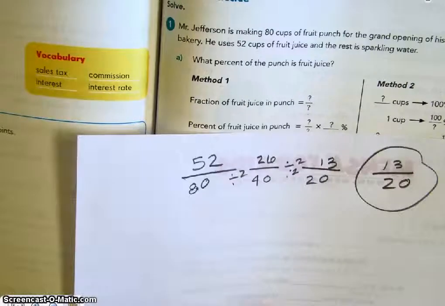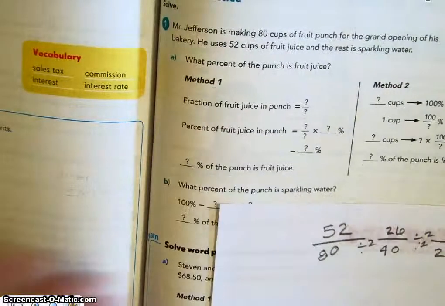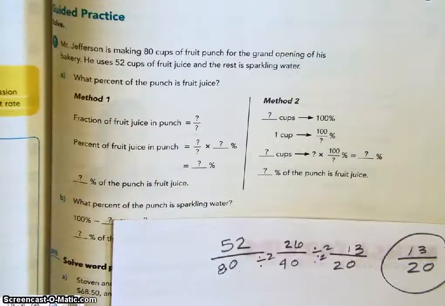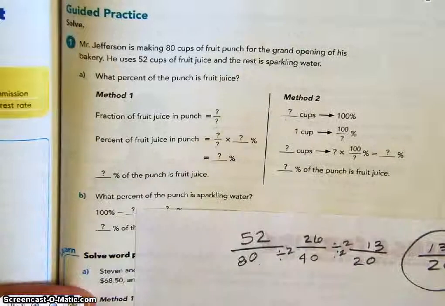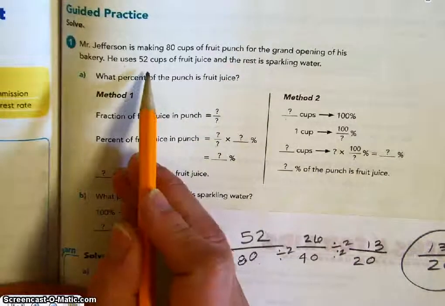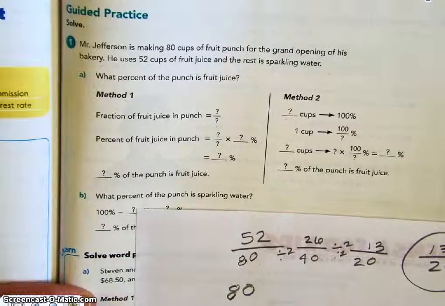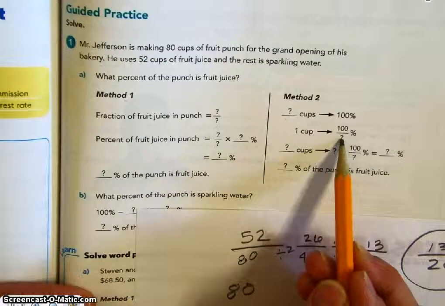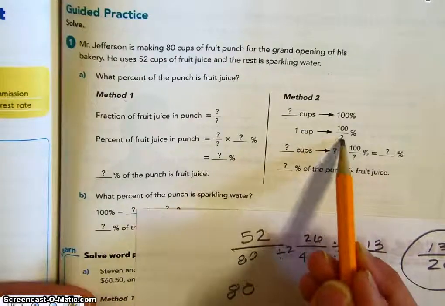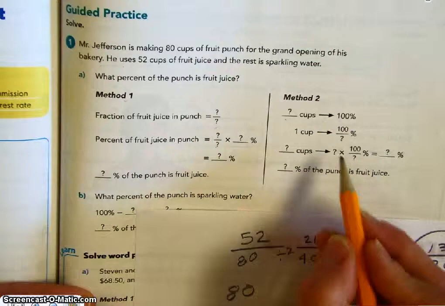And if you enjoyed method 2, let's talk about that. Method 2 was right over here. And so I'm going to push my book over a little bit. So method 2, how many cups equals 100%? Well, up here if we look at it, it says 80 cups equals 100%. And so we put 80, and then it says 100, and we're actually putting the percent over that because it's talking about 52%.